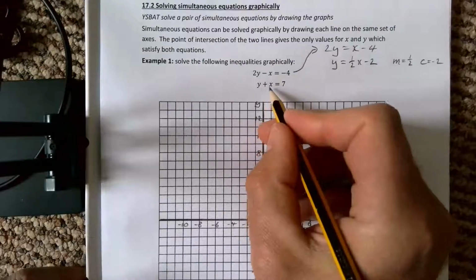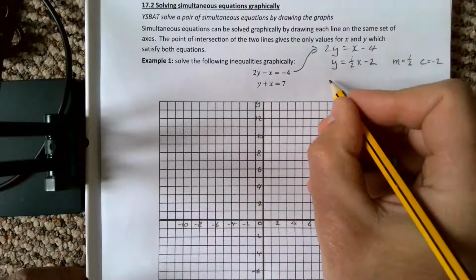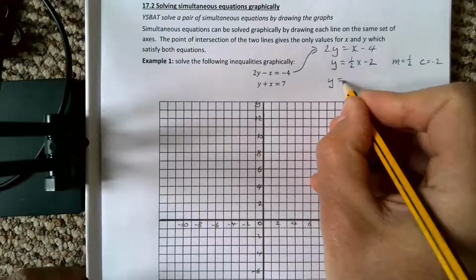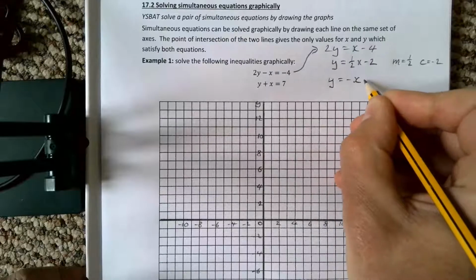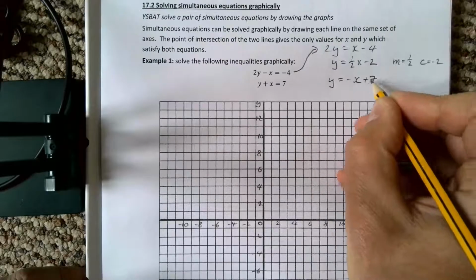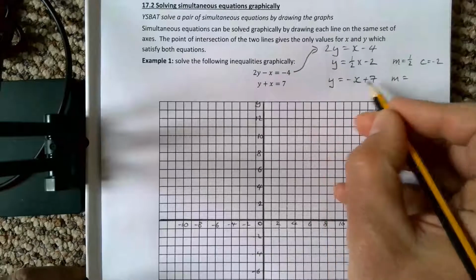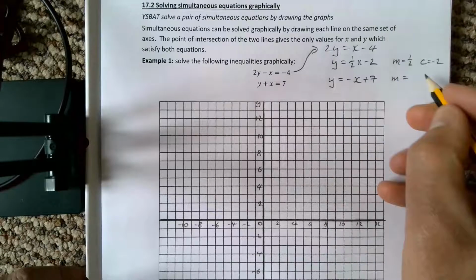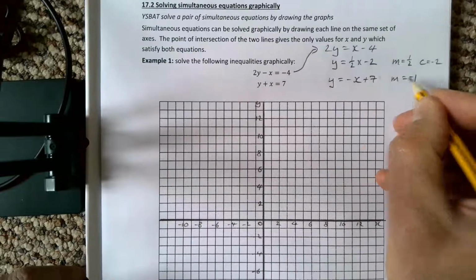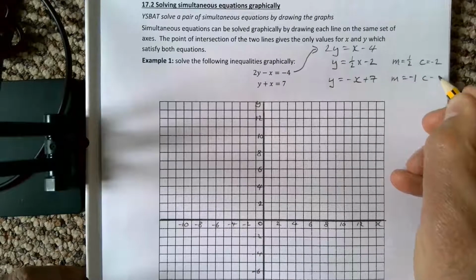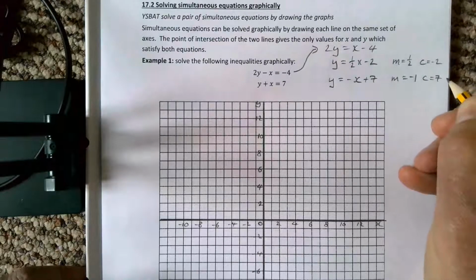This one here is a bit similar. We need to take the x over to the other side. y equals minus x plus 7. So here our gradient, be careful with this one, that's going to be a minus. The gradient's always the thing multiplied by x, so that's going to be minus 1. And then my c is going to be 7.